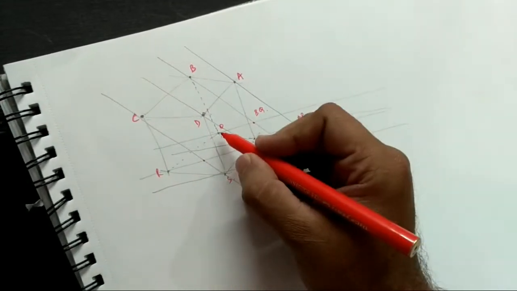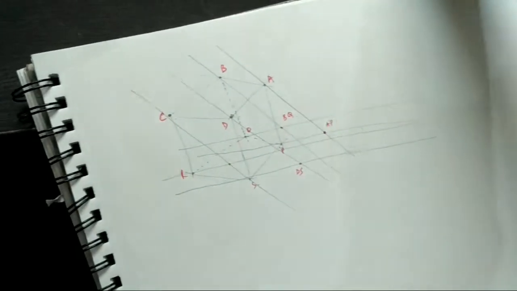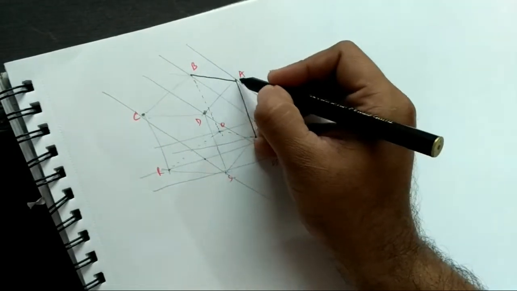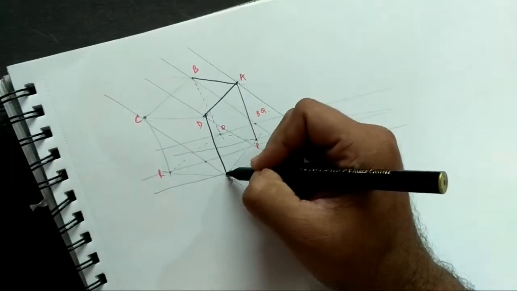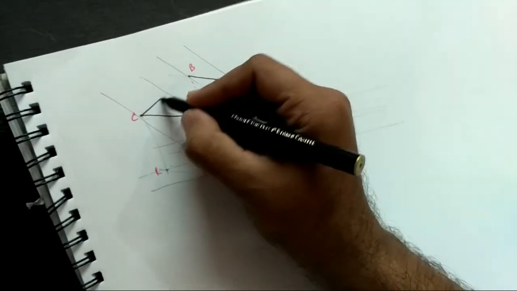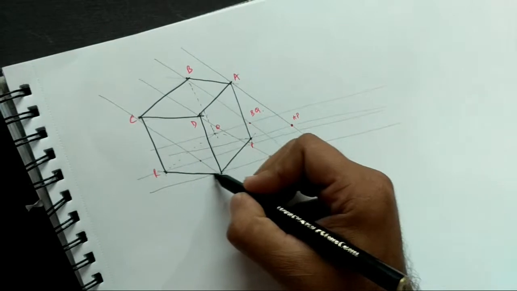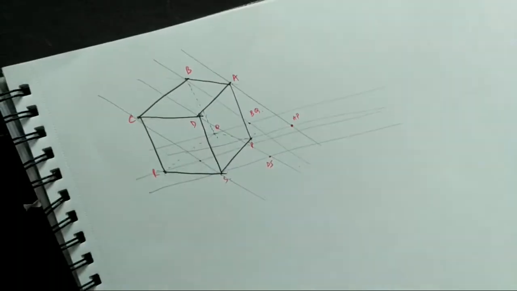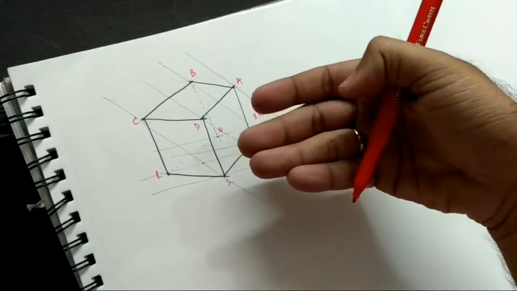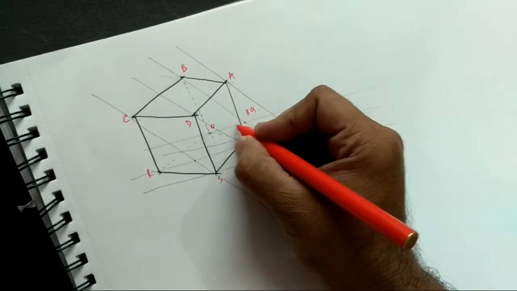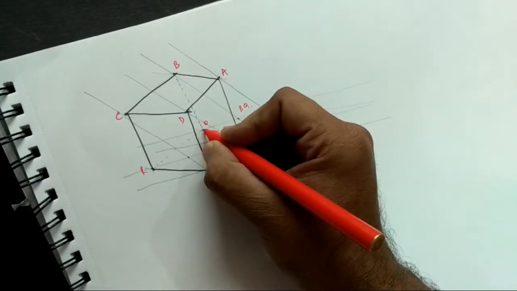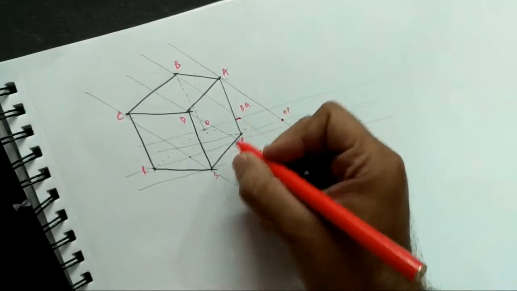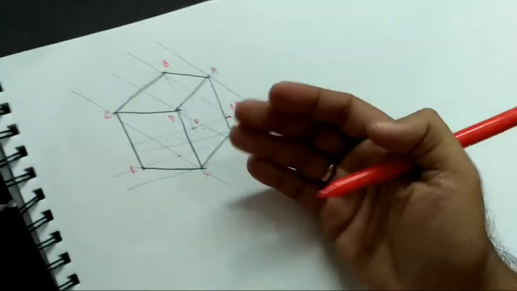Since we can see this is the outer edge of the prism, from a realistic point of view, we can see the line passing from Q on the ground level till BQ. So this is the line that actually comes out as a shadow.